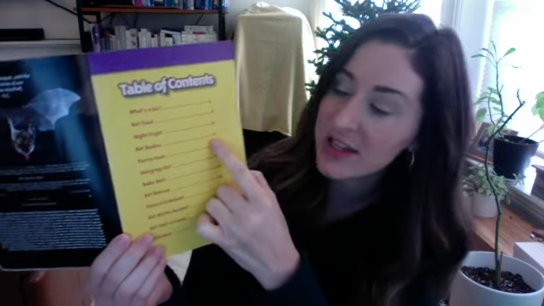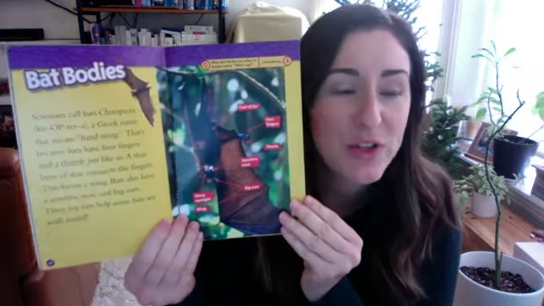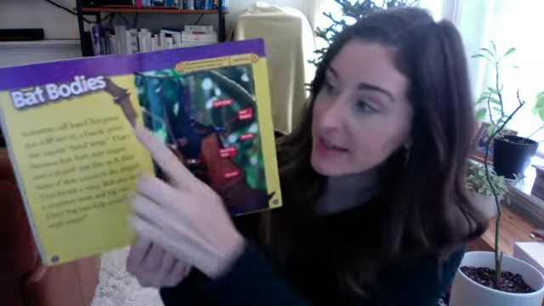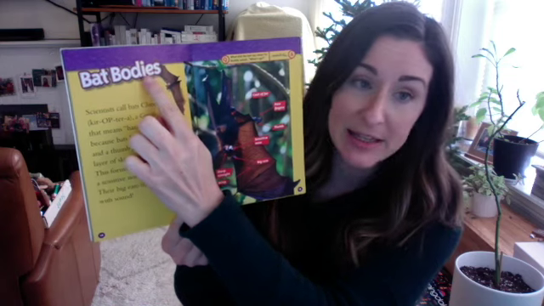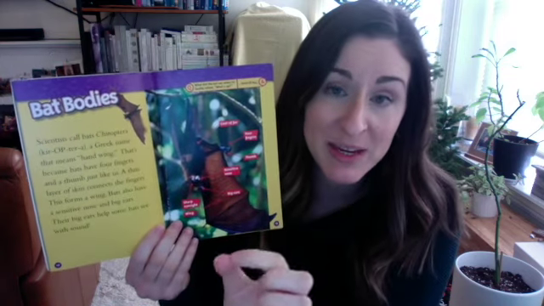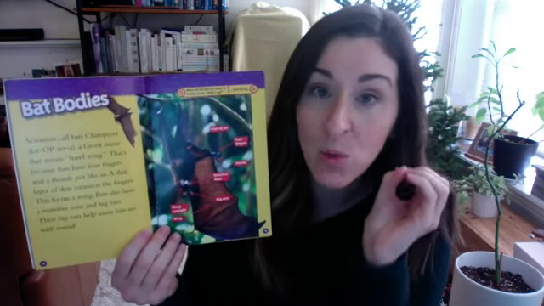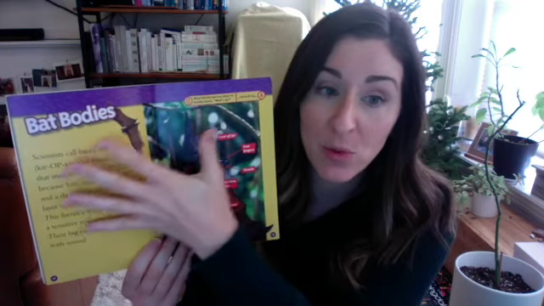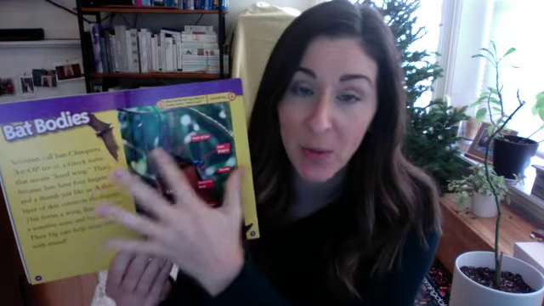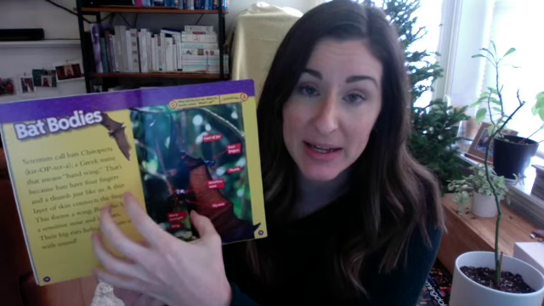Let's use that first example of page 12 to find out what I can see there. Okay, so when I turn to page 12, I see that it says bat bodies at the top. That shows me that that's exactly what I will find when I read these 2 pages. I will find out about bat bodies.